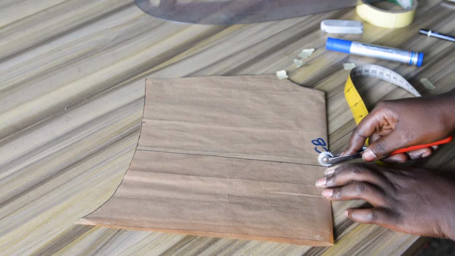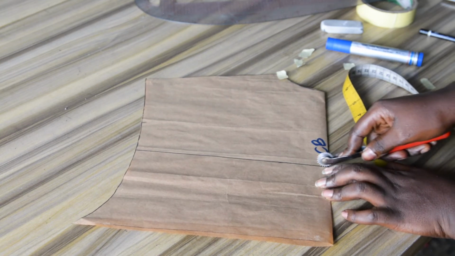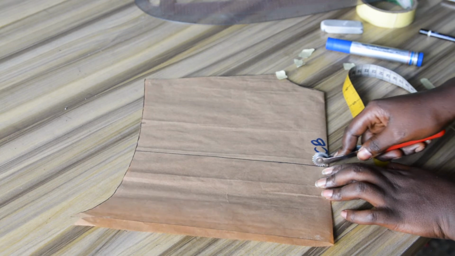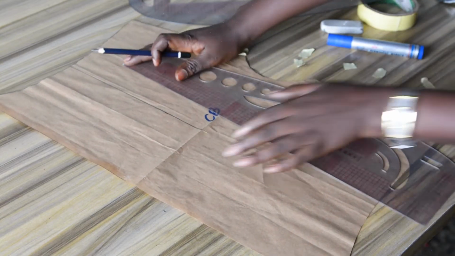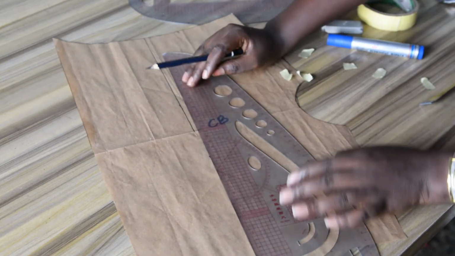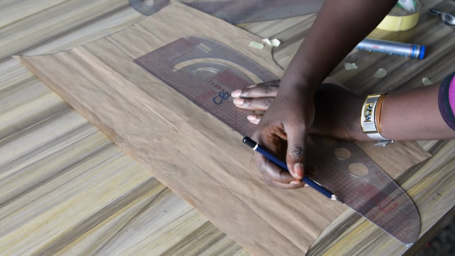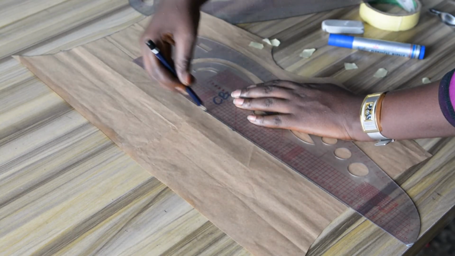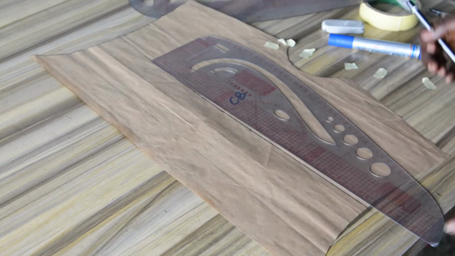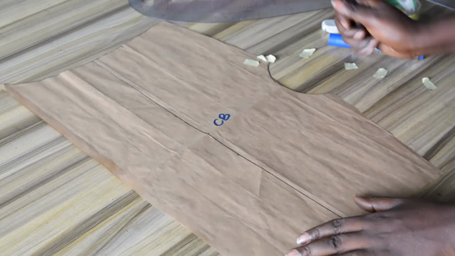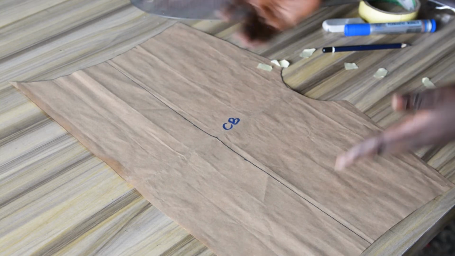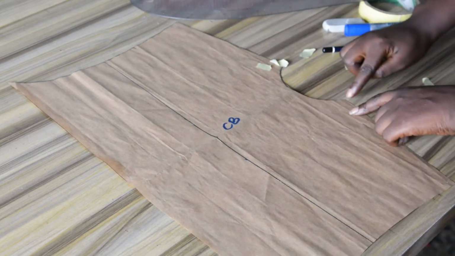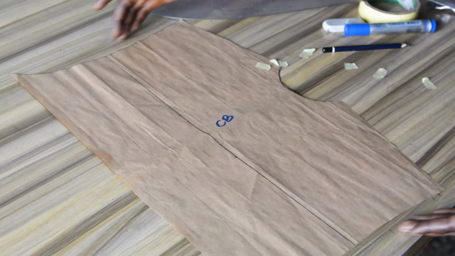So I'm transferring this point. Okay, so this is what I have after opening up my pattern. This is for both left and right sides. So this is the neckline and these are the 2 armholes.